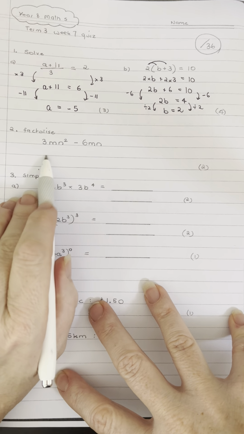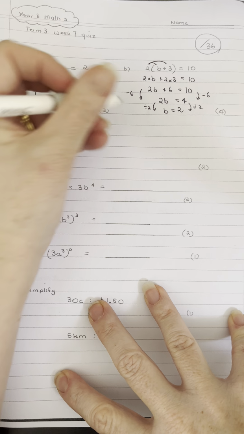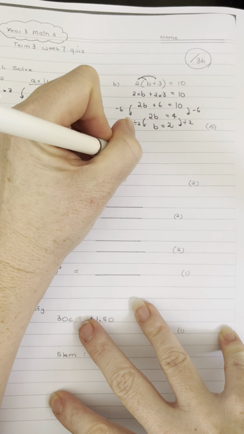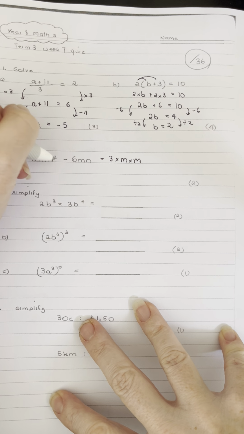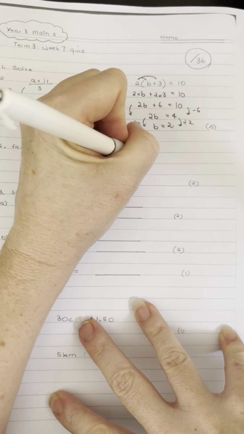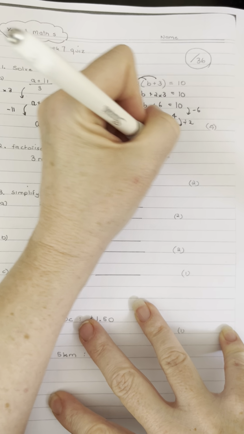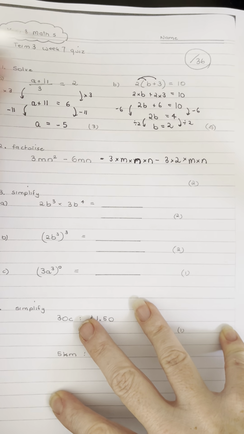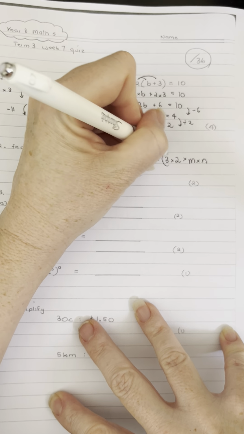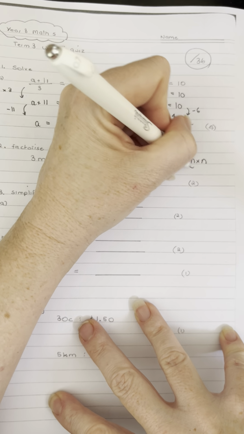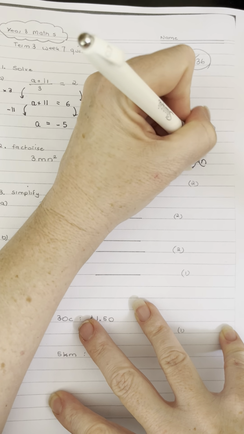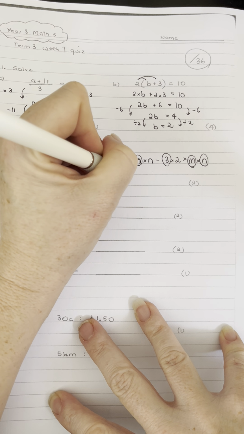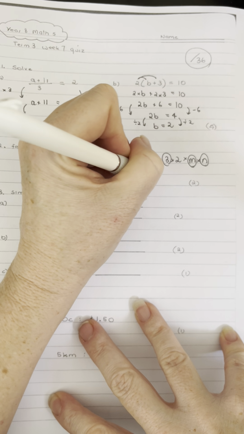Then we've got a factorising question. So we're looking at breaking this one down into its factors. 3 times m times m. 3 times m times n times n. And then we're taking away 3 times 2 times m times n. So we're looking at that common factor of 3, the common factor of m, and the common factor of n there. So that's going to give us 3mn out the front, and then we have n take away 2 in the bracket.